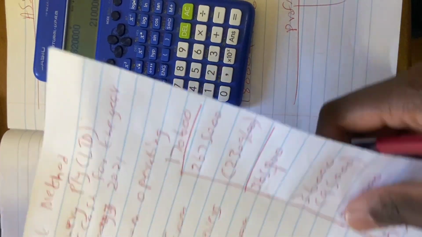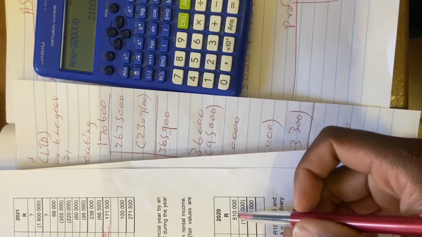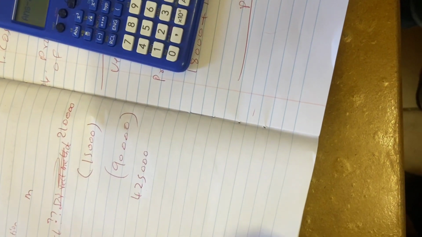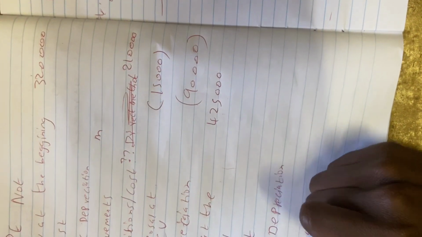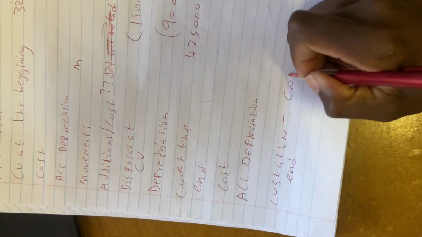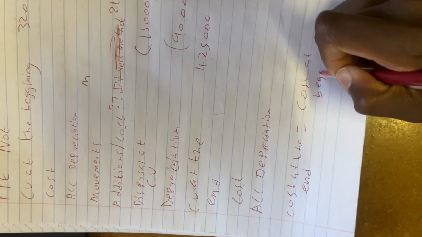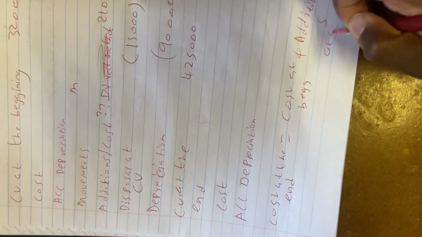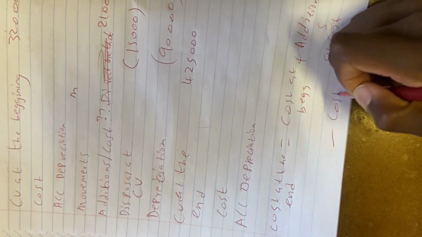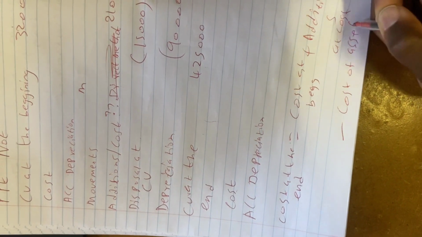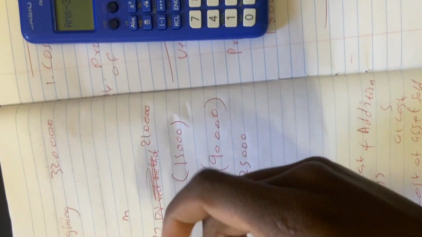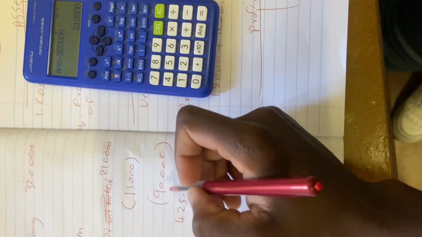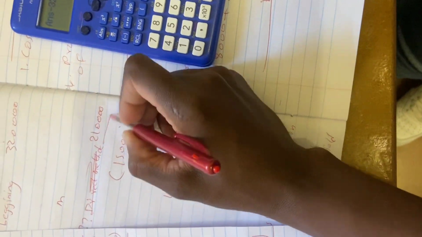Or we can do it in another method. We have cost at the beginning, we have cost at the end, and we know the cost of the asset that we sold. For you to get cost at the end, focus on me: you take cost at the beginning, you add additions at cost, and then from there you subtract the cost of the asset sold. Cost at the beginning is this one, 510,000. We're looking for the additions at cost.